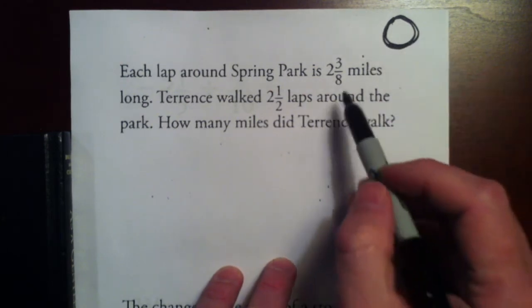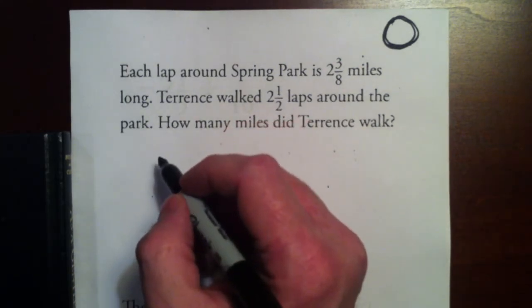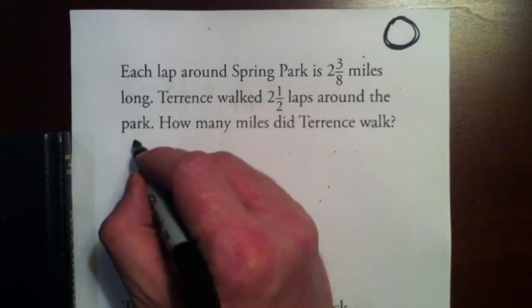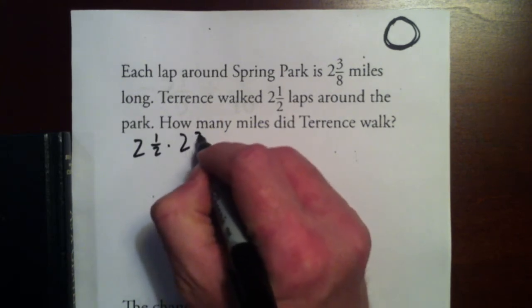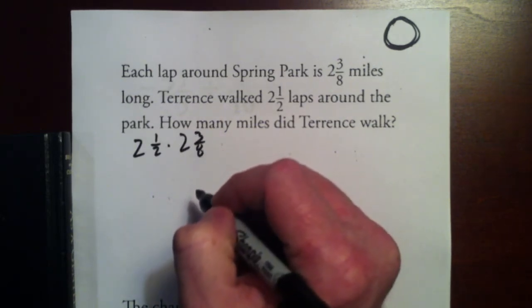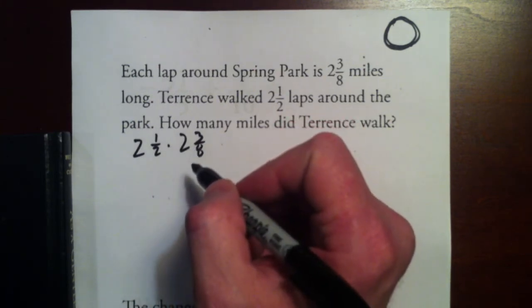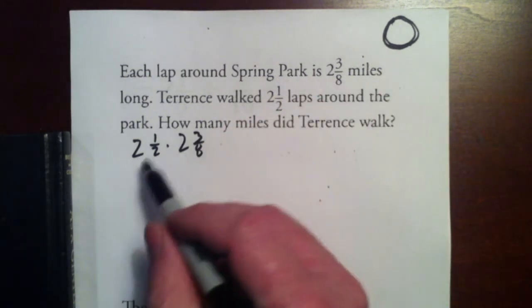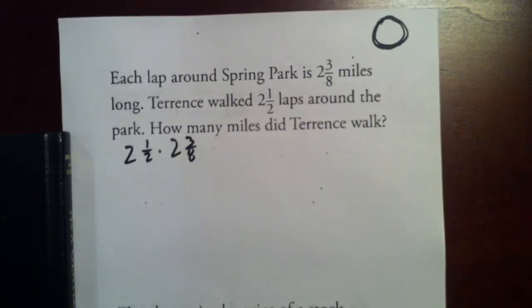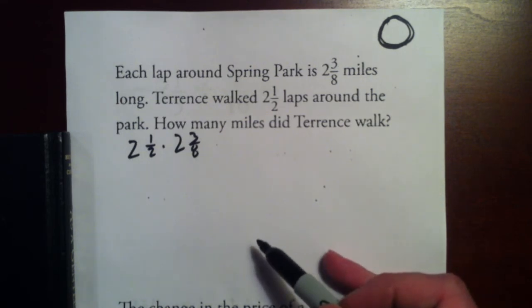Okay? So what we have to do is multiply this times this. Well, we can either convert that to a decimal. That's going to take a lot of work. 2 and 1 over 2 times 2 and 3 over 8. Well, the best thing for us to do is convert both of these into an improper fraction, multiply it out, and then convert it back to a mixed number, because these are 2 mixed numbers right here. These are both positive numbers, so our answer is going to be what? It's going to be positive. Same signs, answer is positive.